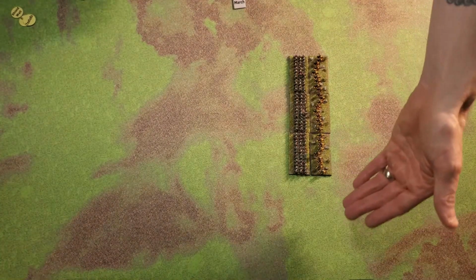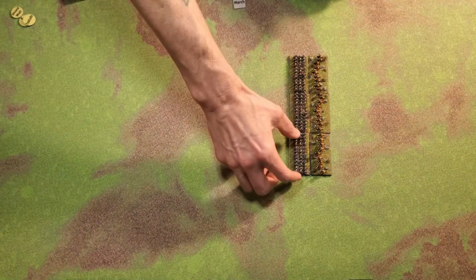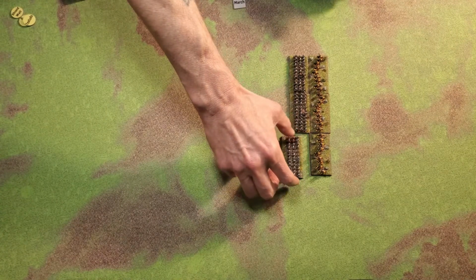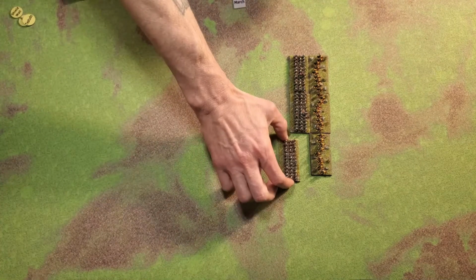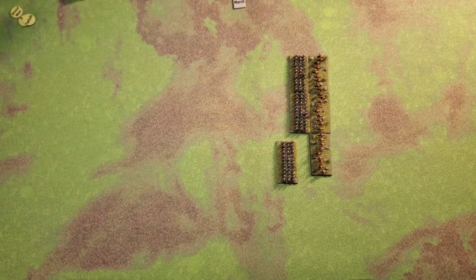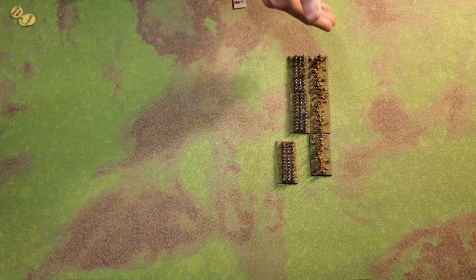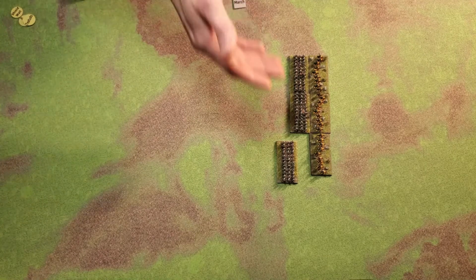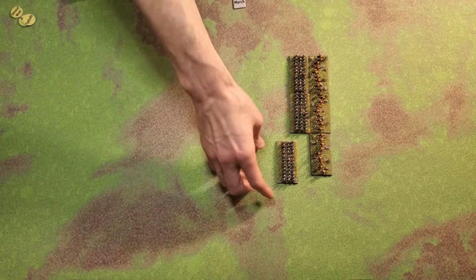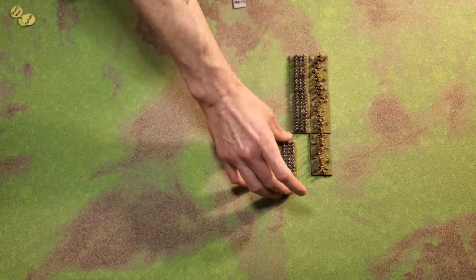So let's just say the cavalry attacks first. If this company is removed as a casualty before they attack, I don't just take them off the board, I just kind of move them back a little bit. That way you remember that they still need to attack. So the cavalry attacks, this infantry company is actually getting removed as a casualty. Just slide them back, and then after they've attacked, then you can go ahead and take them off the board.